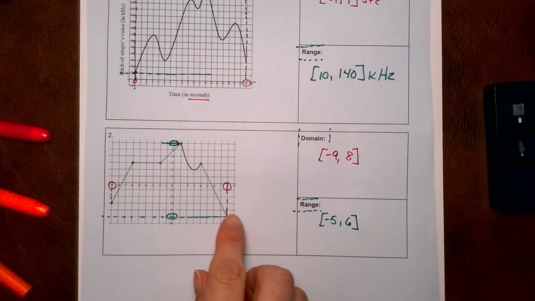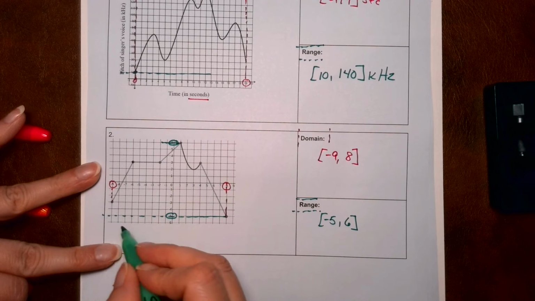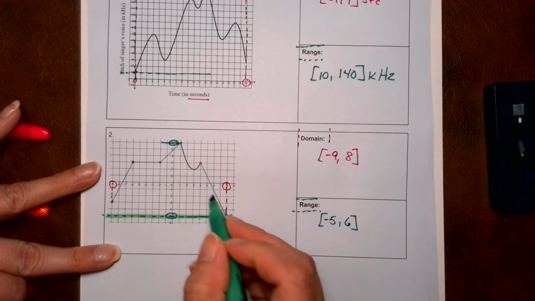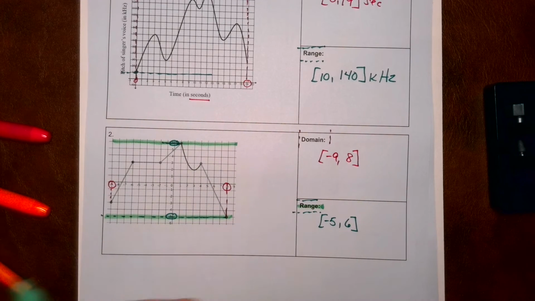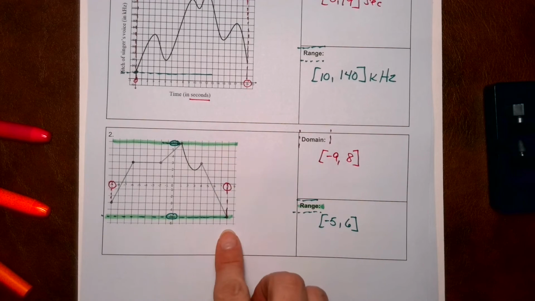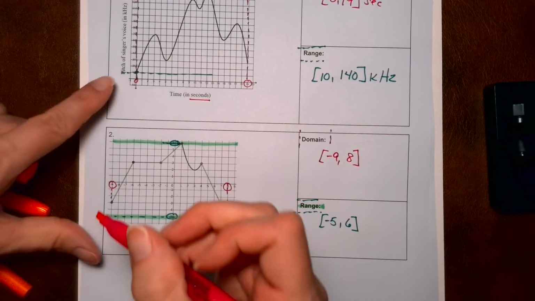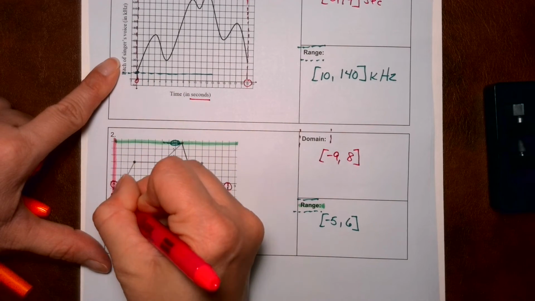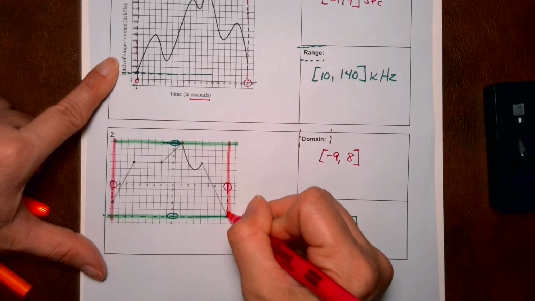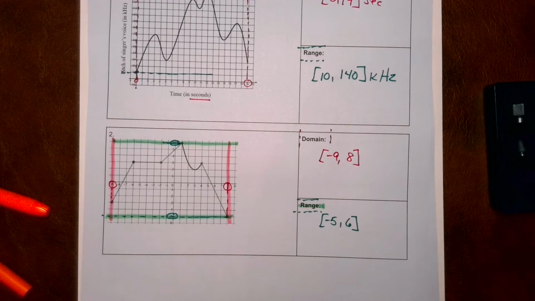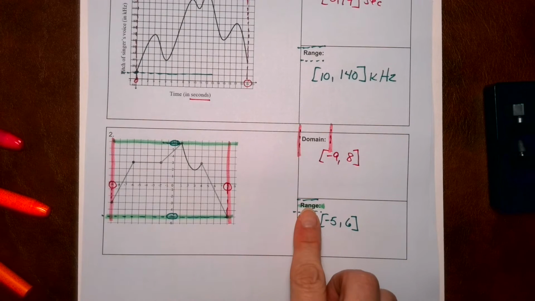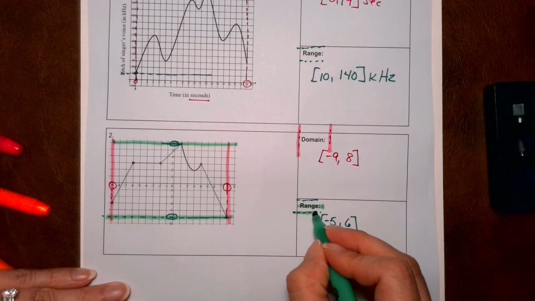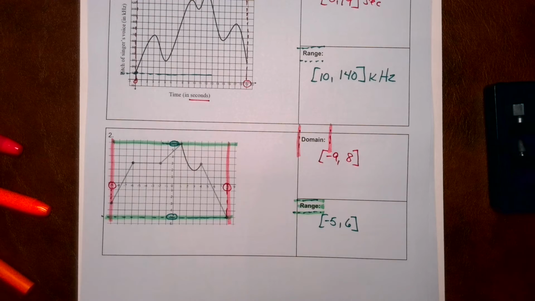Some people like to actually use their highlighter, and they highlight from the low up to the high. That could be done for range. You could build walls if that helps you. Floor and ceiling for range. Domain, if it helps you, you could always highlight and build the walls on the left side and the right side. So if you're doing domain, it's left side, right side. And if you're doing range, it's from the floor to the ceiling, or from the low to the high.